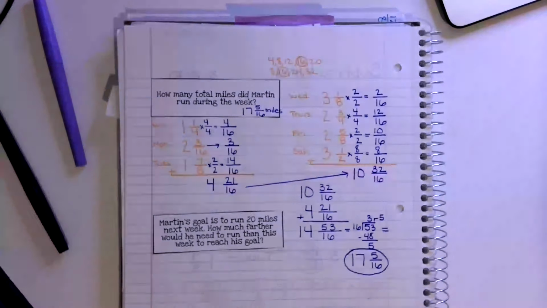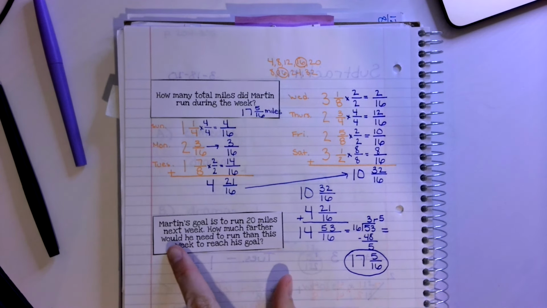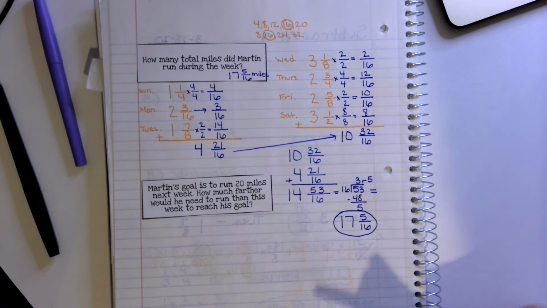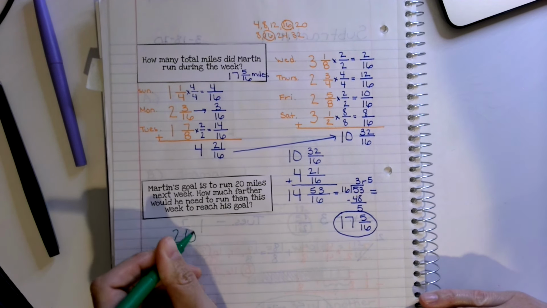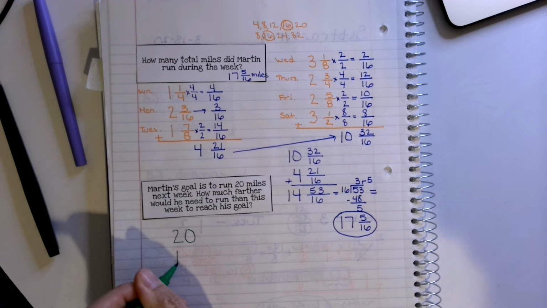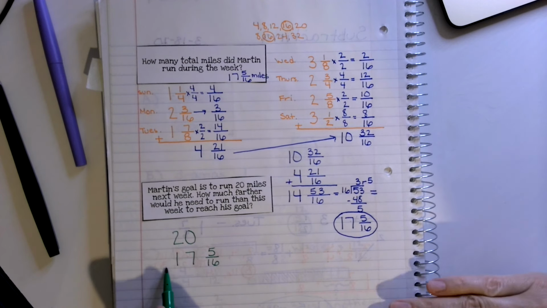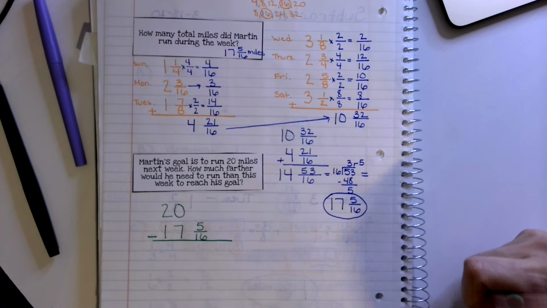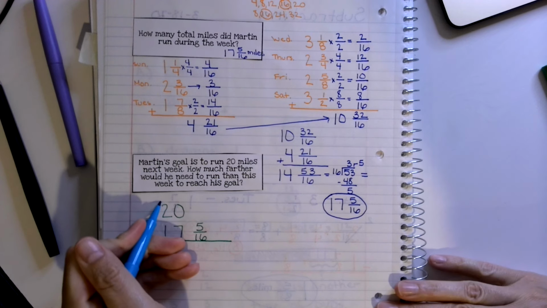All right, so for the next one, it's asking you, Martin's goal is to run 20 miles next week. How much farther would he need to run than this week to reach his goal? Well, he ran 17 and 5/16 miles. If he wants to run 20, you would take 20 and subtract 17 and 5/16. Right? Well, you don't have a fraction over here to subtract from. So what you're going to do is turn this into a mixed number. You guys ready? So we're going to turn this into a mixed number.